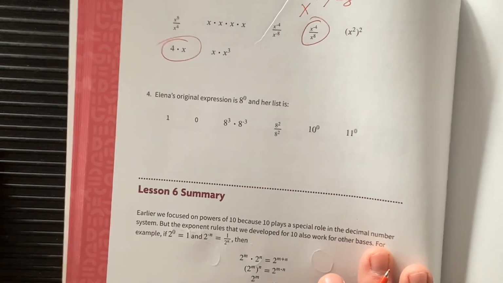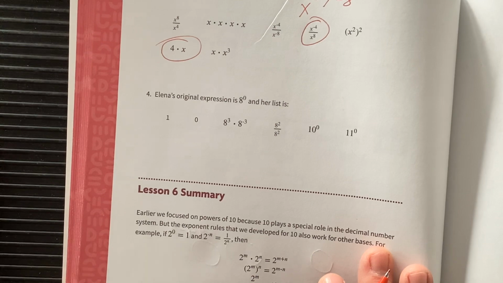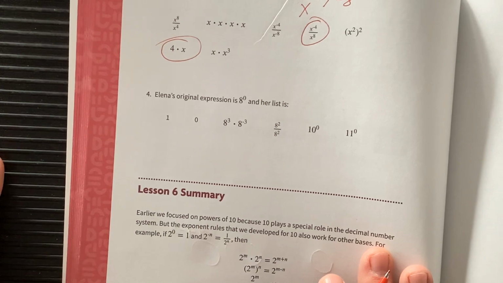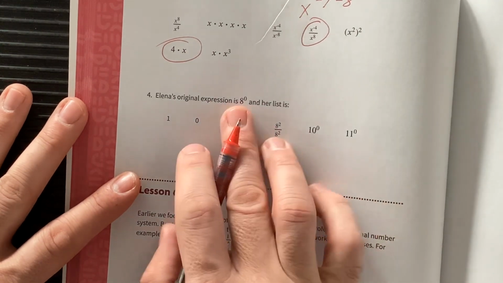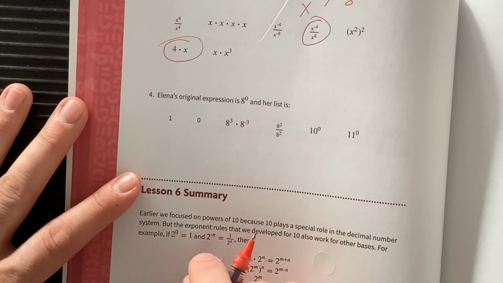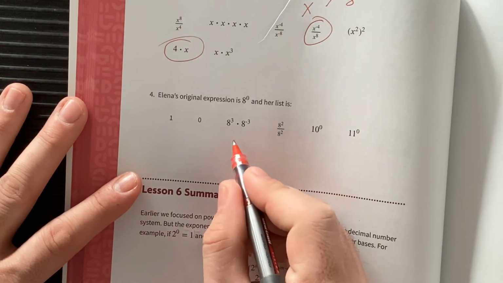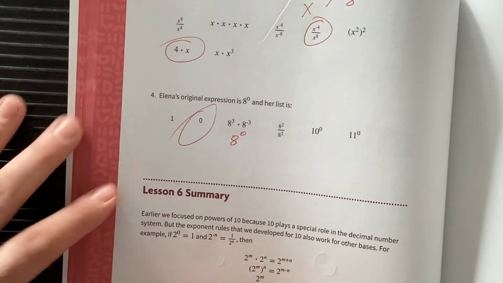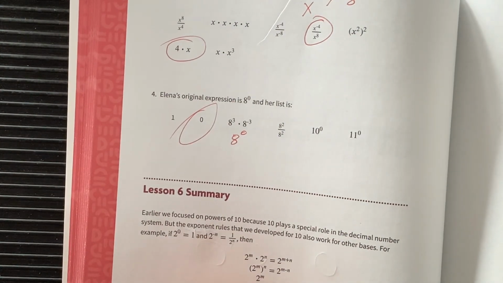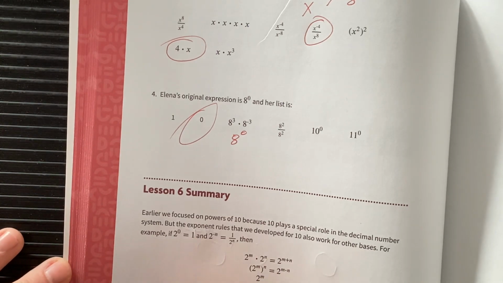Which one does not equal? Right side of the room here. My right, not named Lucas. I need somebody to give me one. Ian, that's not even your problem. Gabby? Not the last one. Remember, anything to the 0 power is 1. Third one would be 8 to the 0. That one's fine. Anything to the 0 power is 1. Well, 0 doesn't equal 1. That is the one right there.